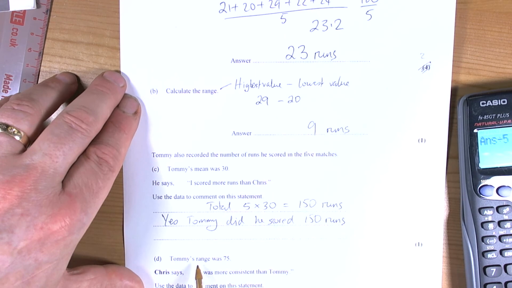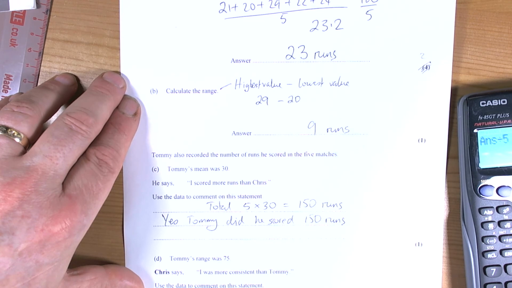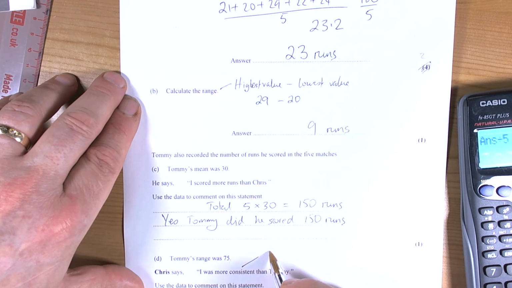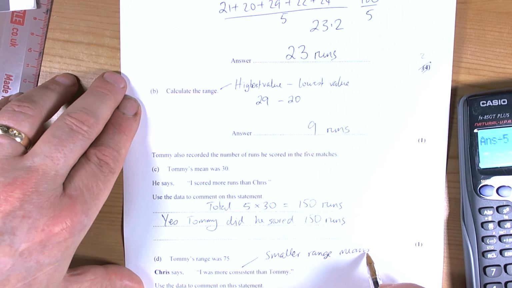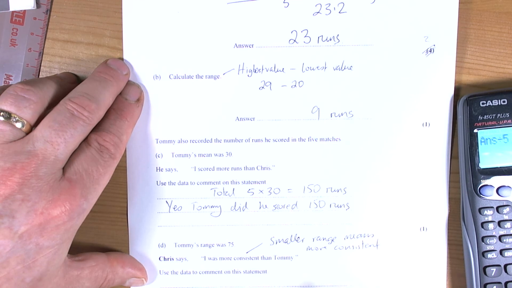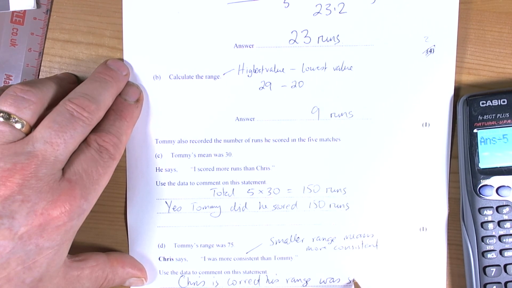Tommy's range was 75. Chris says I was more consistent than Tommy. Yeah, the smaller the range, the more consistent. So smaller range means more consistent. So Chris says I was more consistent, so Chris is correct. His range was smaller, so he was more consistent.